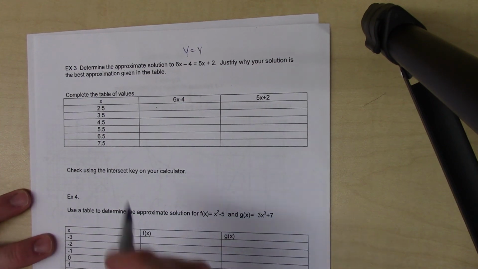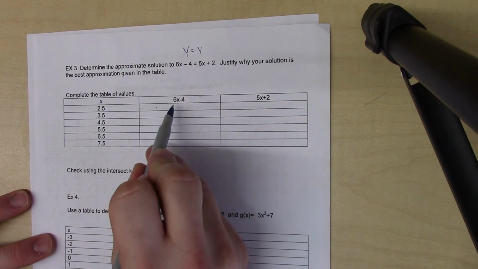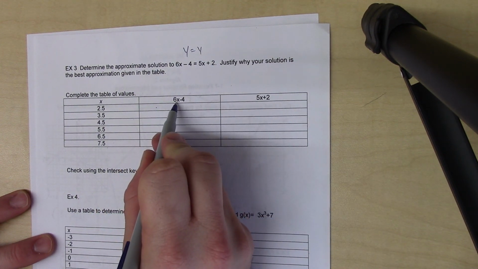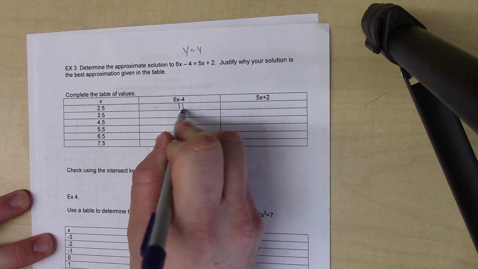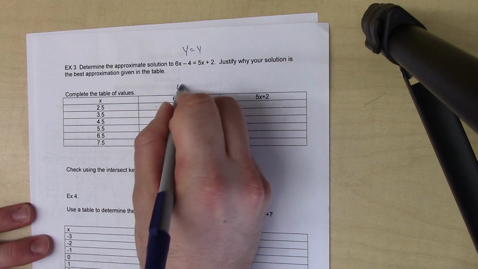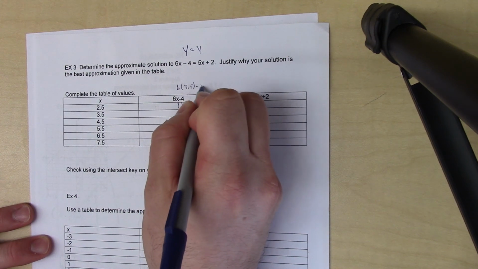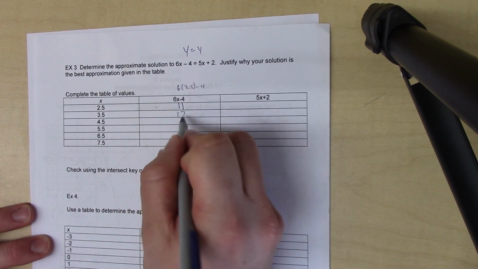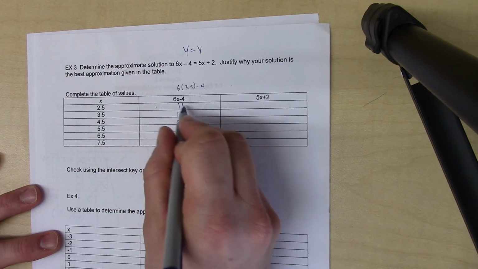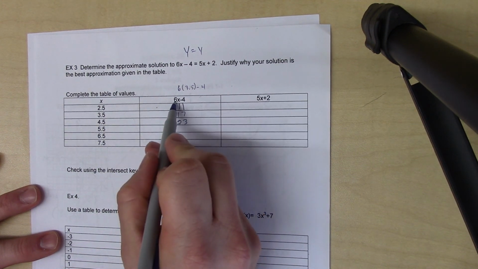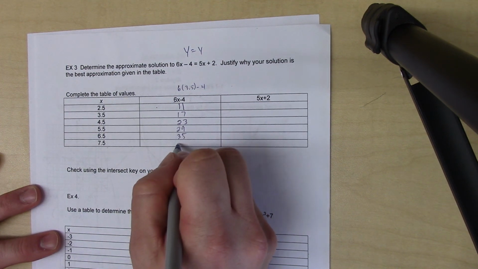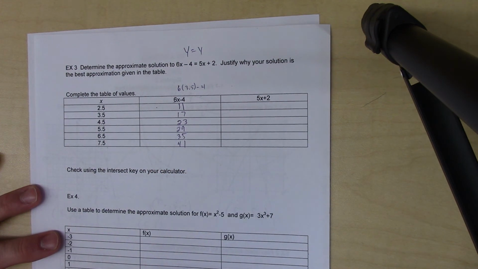So the first thing I'd want you to do is just to plug each of these in to x for both of these equations. Like 6 times 2.5 is 15, minus 4 is 11. You could just plug them right into your calculator, right? So literally you'd go like 6 times 3.5 minus 4, and you get 17. And you start to see a pattern here. When you plug in 4.5, you get 23. You can see it just keeps going up by 6. That's because the slope is 6 here. So yeah, you can kind of see the pattern without plugging everything in. Works out like that, okay?